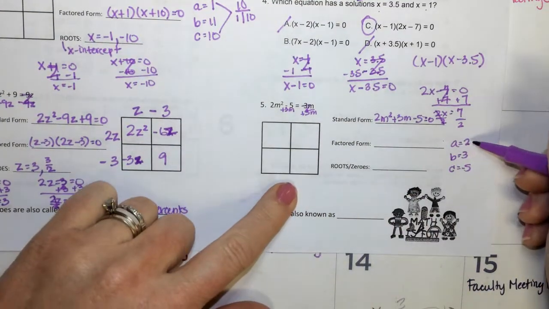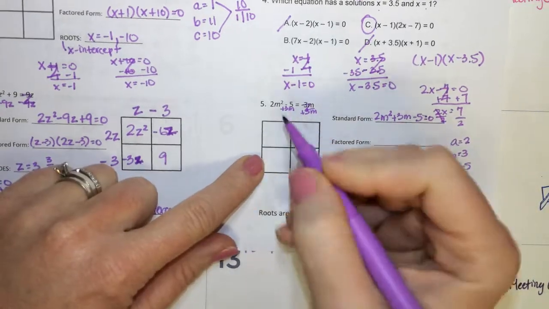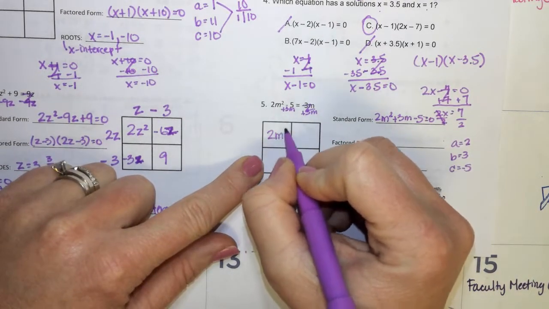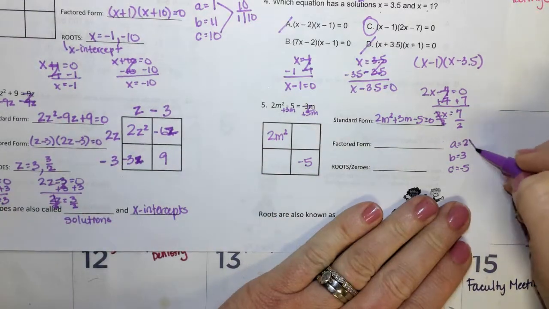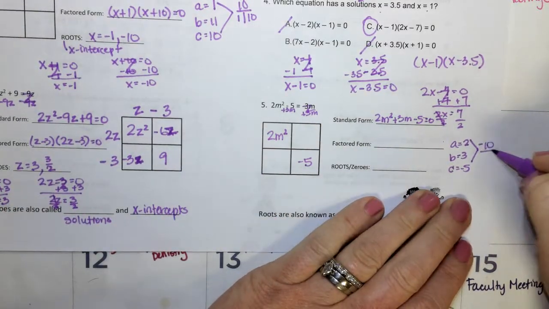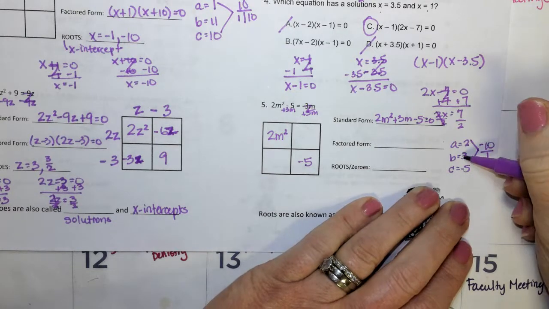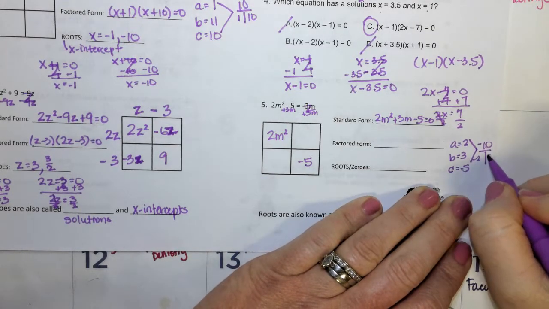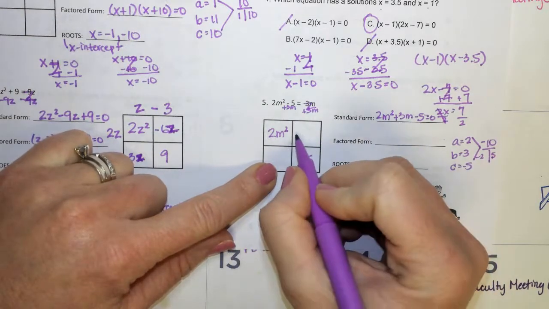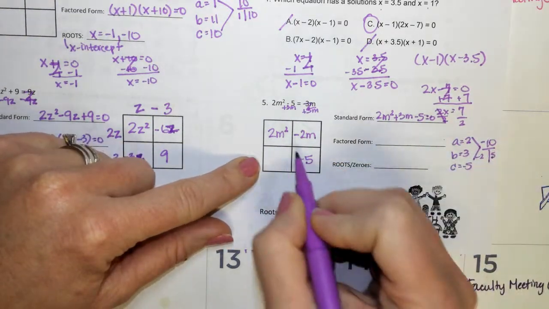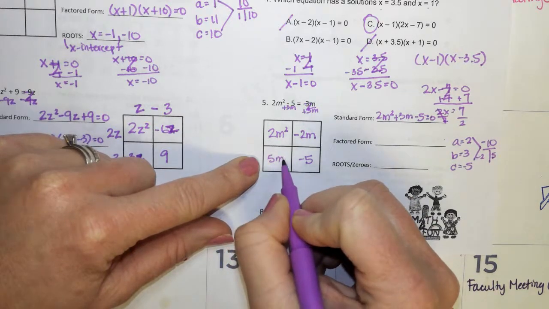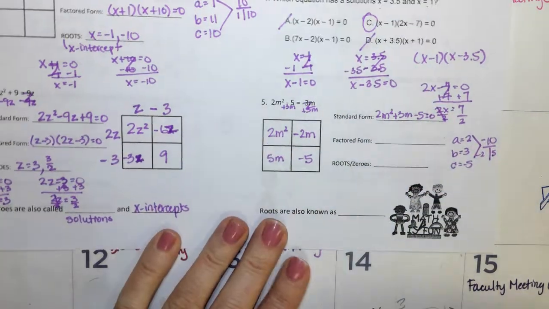Okay, so since my a value is not 1, I'm going to have to use the box. So in the top left, I'm putting 2m squared. In the bottom right, I'm putting negative 5. So now I can do my a times my c, which gives me negative 10. And 2 factors of negative 10 that add up to give me 3 would be negative 2 and 5. So then I'm going to use negative 2m in the top right and 5m in the bottom left. And now I'm ready to start factoring out.